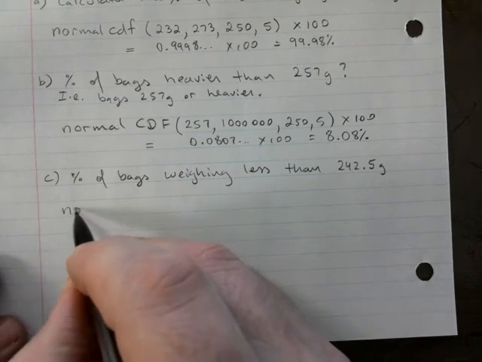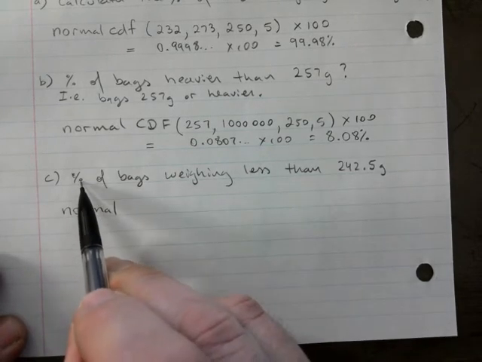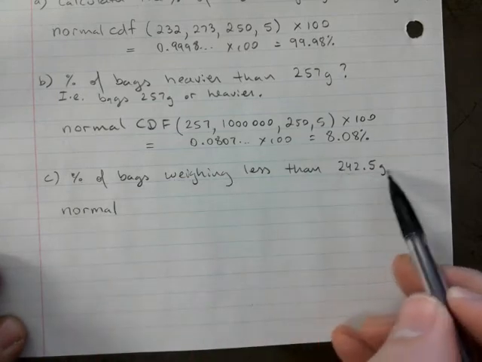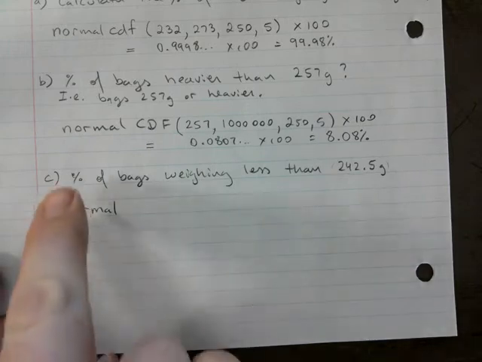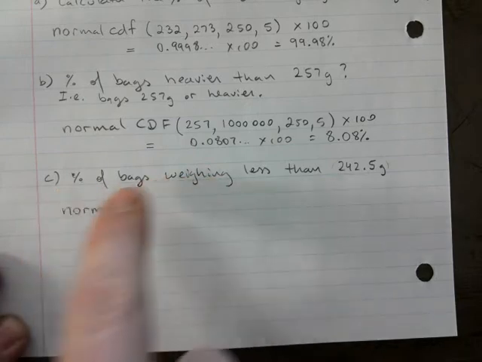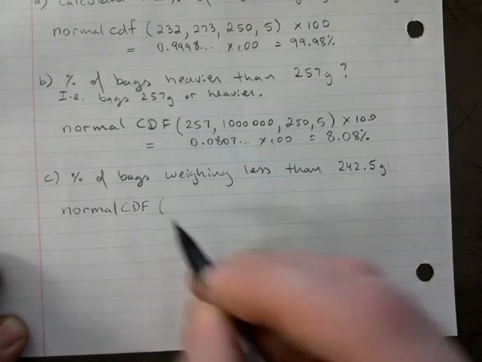So, okay, this is how I want you to think. It's asking me for percentage of bags. This number is nowhere to be found on the sketch, and Mr. Dirksen didn't ask me to sketch in the first place. I will use my calculator. The only function that can do this is NormalCDF. Okay, so it's almost like a no-brainer.